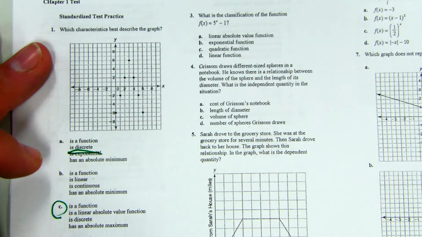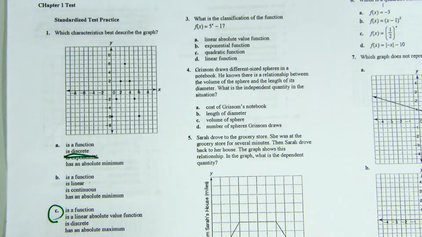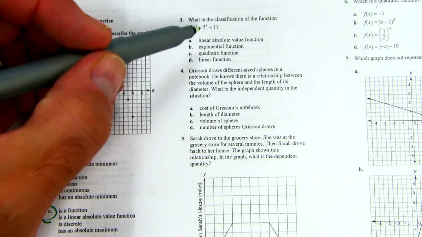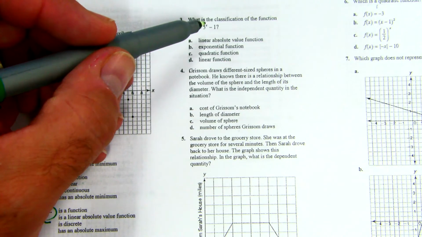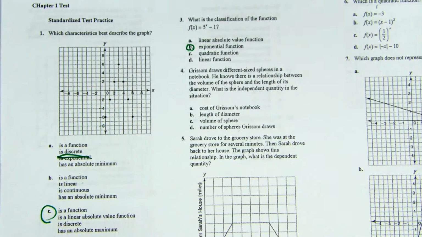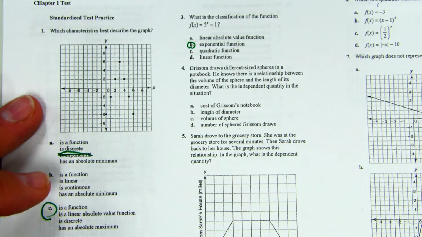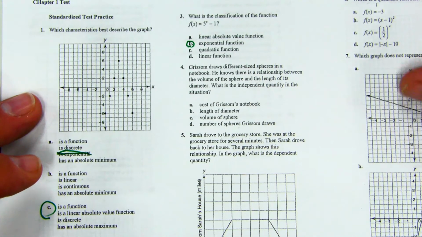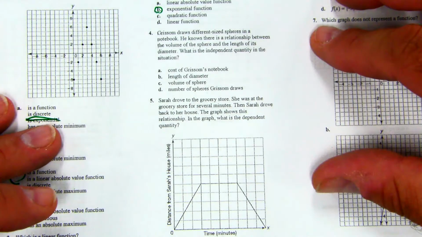Problem 3. Problem 3 says, what is the classification of this function? So here we are. The x is where? The x is in the exponent. This function is exponential. So again, most of you say to yourself, oh, I didn't know where the x was. You have to know where the x is, and that makes the function.